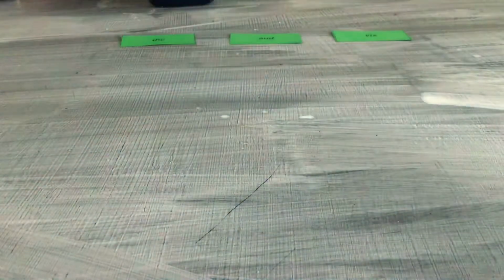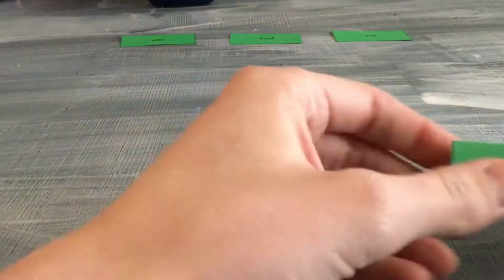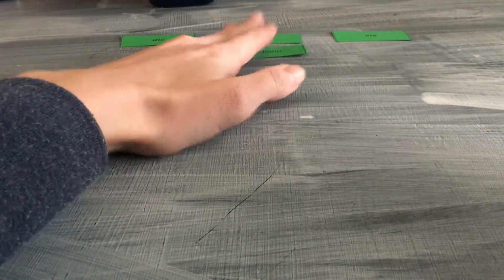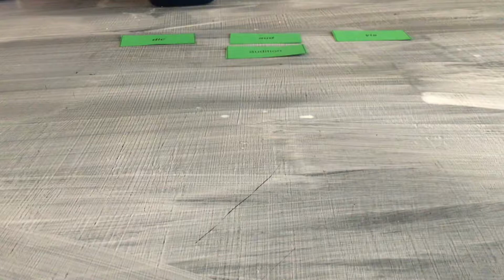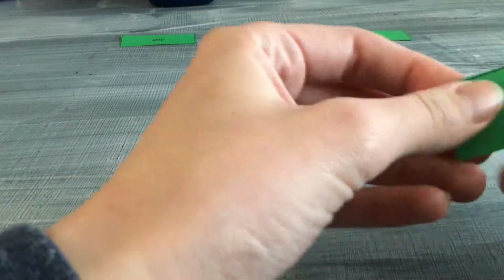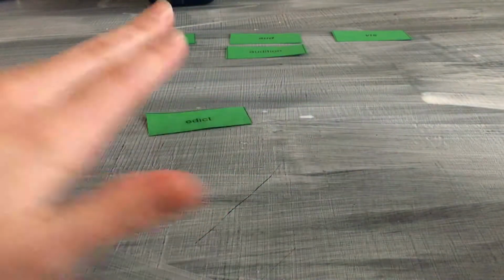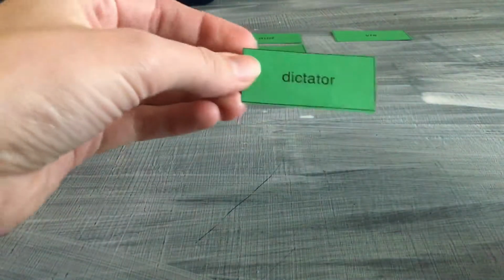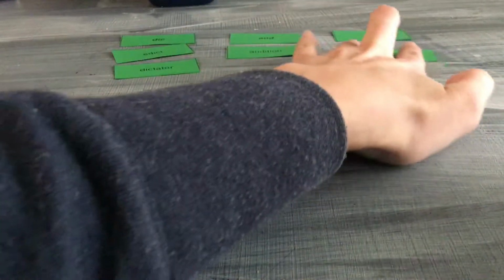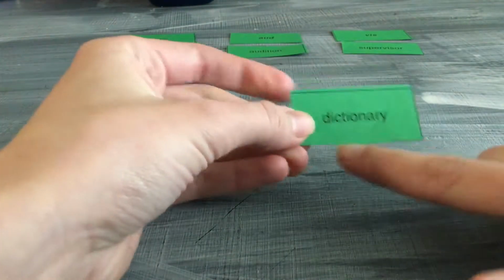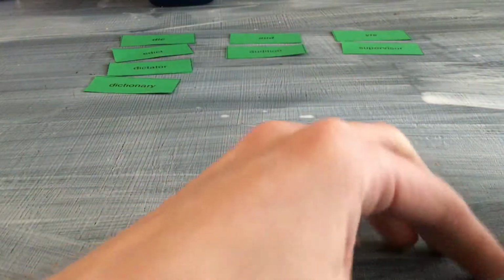Okay, so we have audition, which is obviously going to be under the AUD. Again, green group, it's very important that you understand the meaning of your words, because that's what the sort is based on. So, really make sure if you have not heard of the word before that you're looking it up. So that's edict, dictator, supervisor, dictionary. That one's to speak, but a dictionary doesn't talk, but it gives us words that we use when we talk. So that's where that comes from.